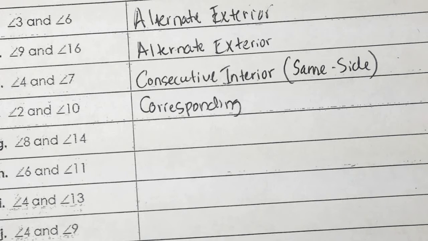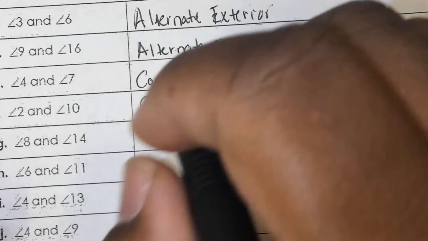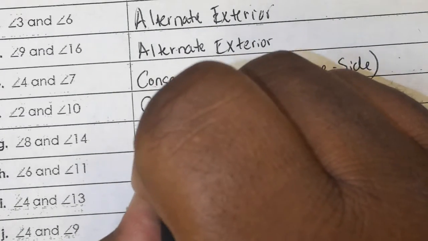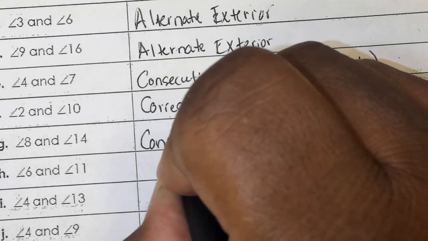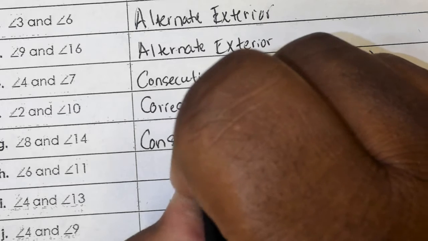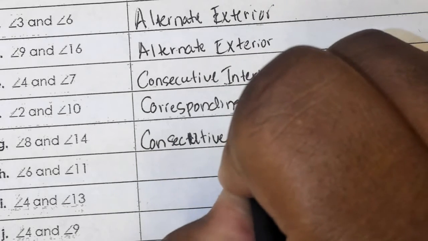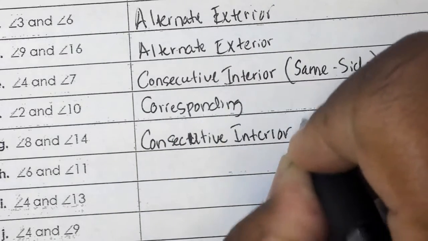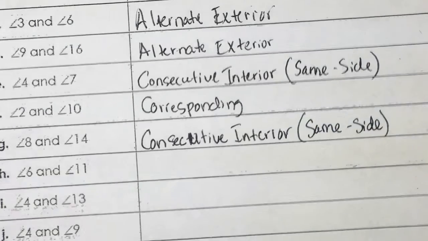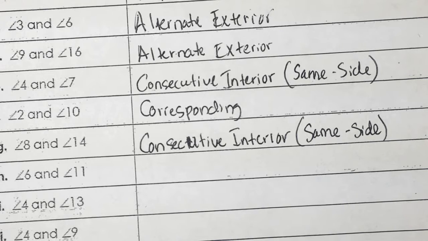Caleb, let's see if you've been paying attention. Angle 8 and angle 14. Not bad. Consecutive interior. Or once again, same side. I'm going to keep saying both because you need to know both anyway. I don't know which one they'll use. They bounce back and forth. Consecutive interior, same side.